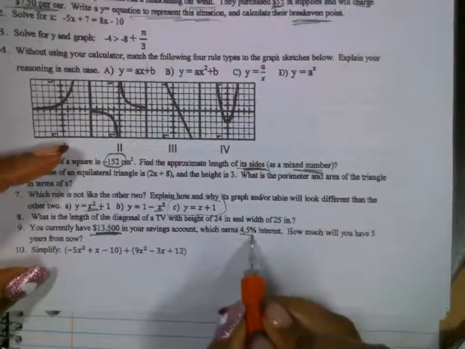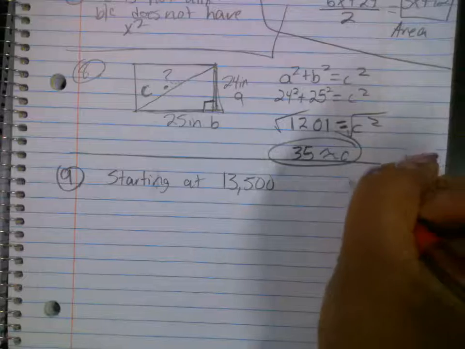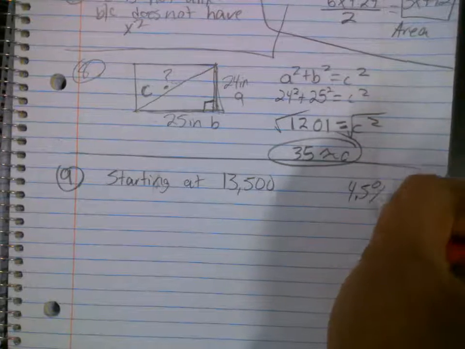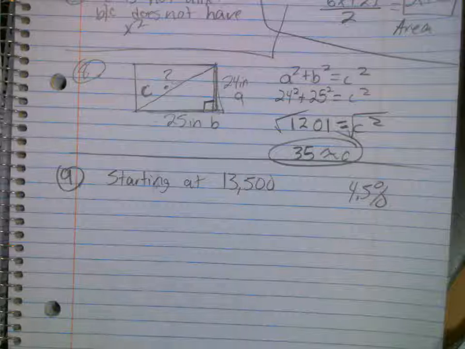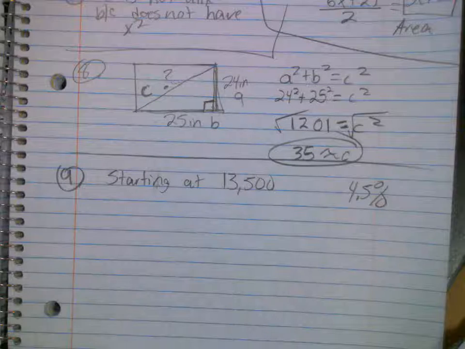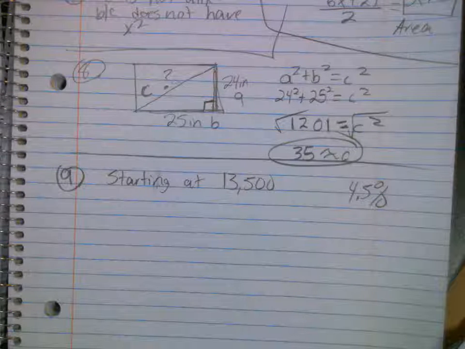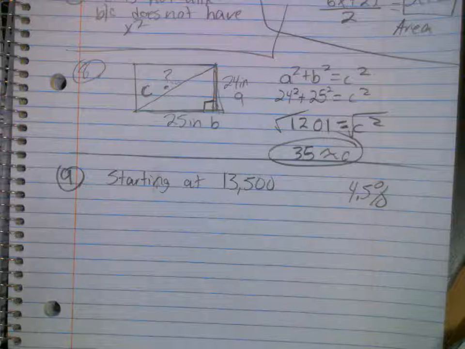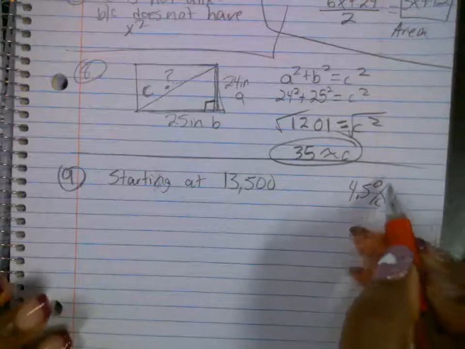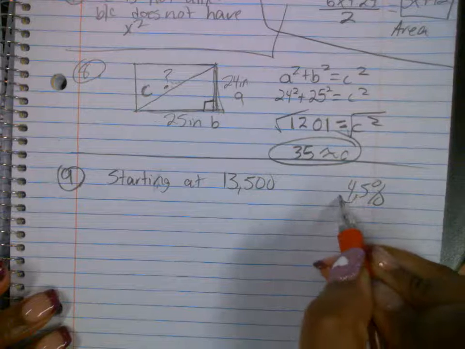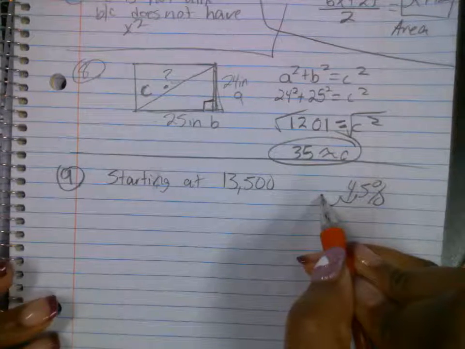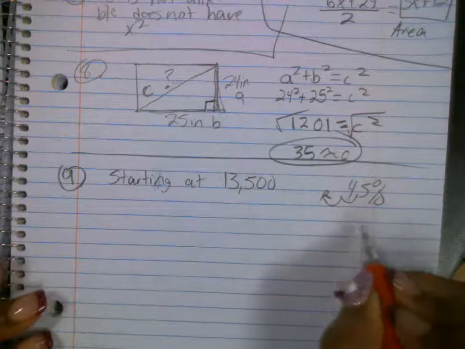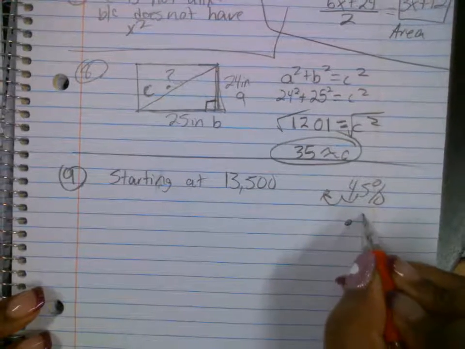You're going to earn 4.5%. You have to change your percent to a decimal, okay, to figure out how much your increase is going to be every year. So how do you go from a percent to a decimal? Move the decimal over 2 times to the what, though? Right. I mean the left. So this is going to be point what?